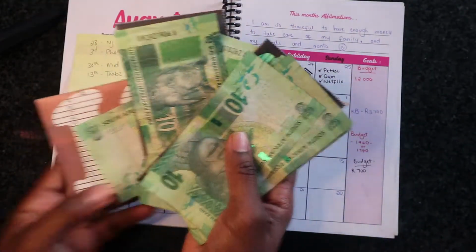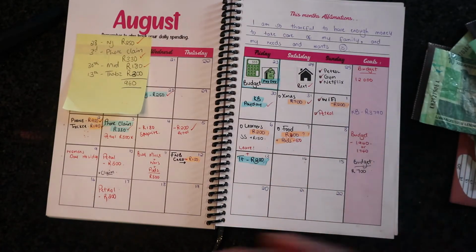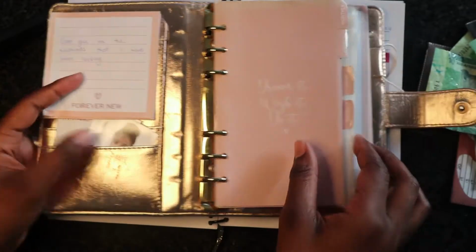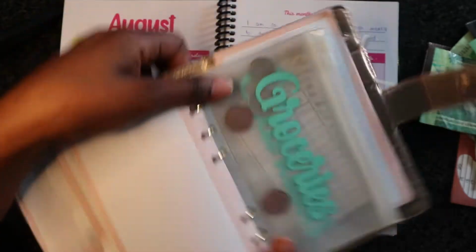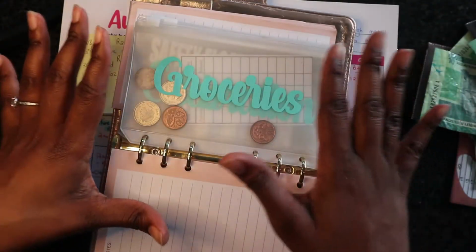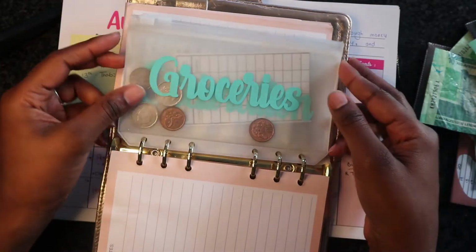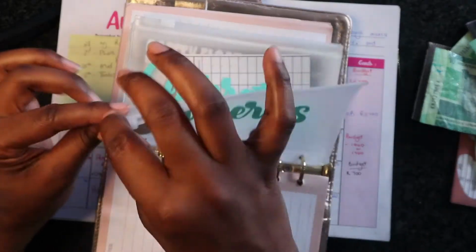Now a lot of people ask me, Norma, I don't use cash. Where am I supposed to get cash? First of all, that's mistake number 1. So what I do is, when I do my budget, I have this envelope right here that, let's say I'm budgeting 800 rand on groceries for the next 2 weeks. I'm going to withdraw the 800 rand and put it in this envelope right here.